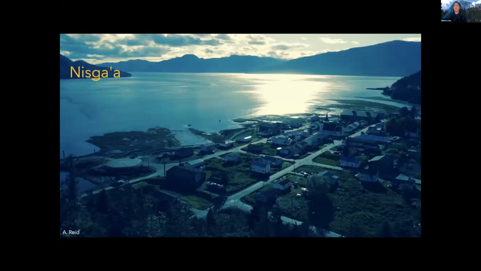Andrea Reid is a citizen of the Nisga'a Nation and a new assistant professor with the University of British Columbia's Institute for the Oceans and Fisheries. Andrea is helping to launch and lead the Center for Indigenous Fisheries. She's working to build a national and international hub for the study and protection of culturally significant fish and fisheries.